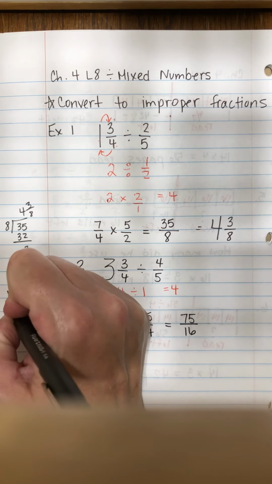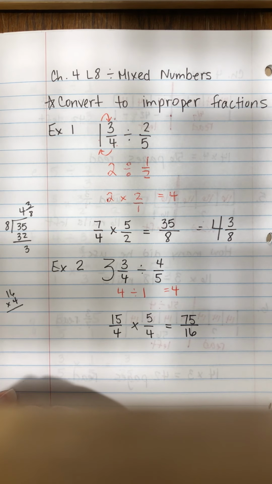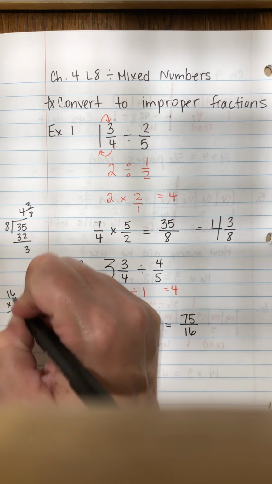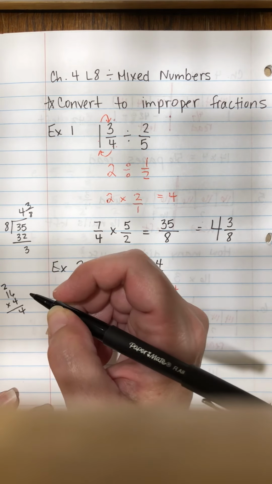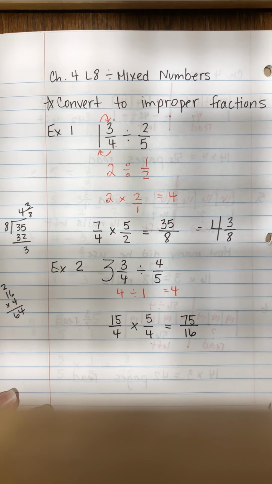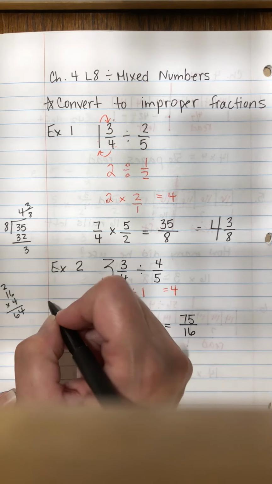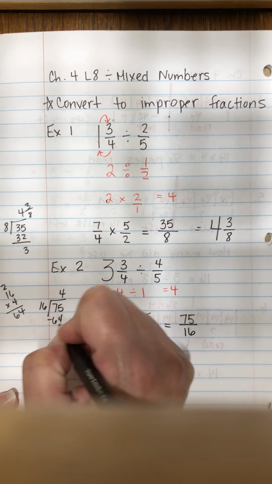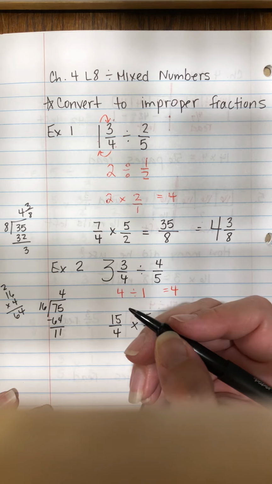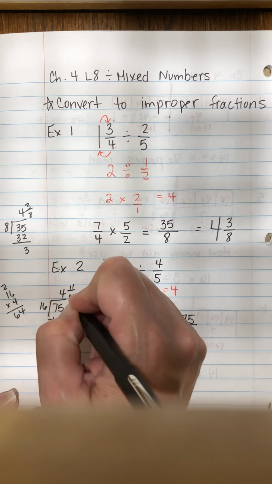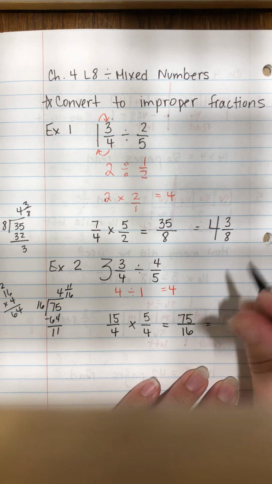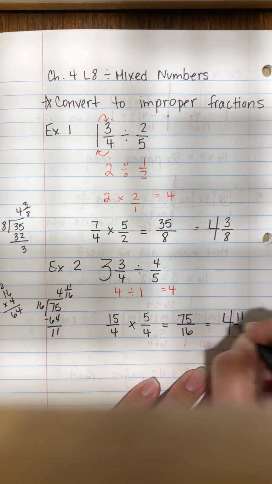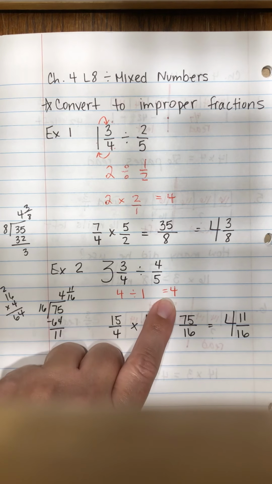Let's figure out what 16 times 4 is. I'll do it the regular way. 4 times 6 is 24. 4 times 1 is 4, plus 2 is 6. So I've got 64. Yeah, I probably can't get any closer than that. So my long division, 75 divided by 16. If I put a 4 up here, I'm going to subtract 64. I get 11 over 16 is my answer. 4 11/16, which again is pretty close to my estimate.